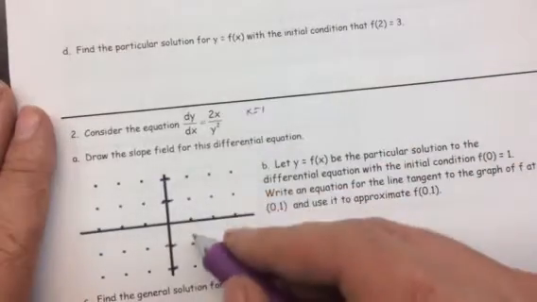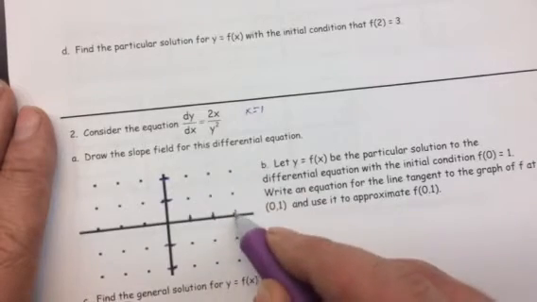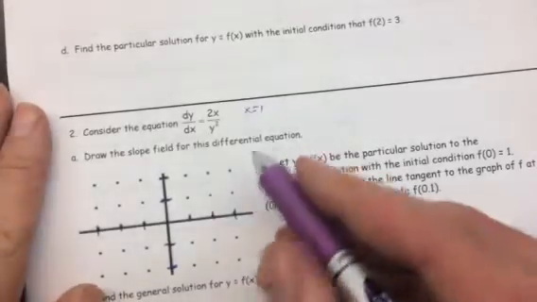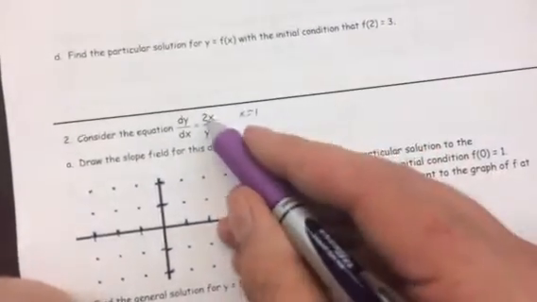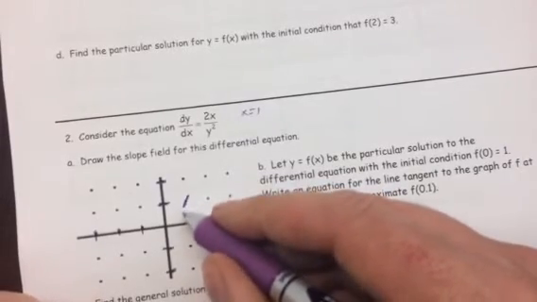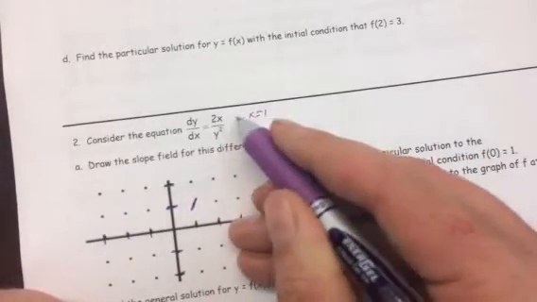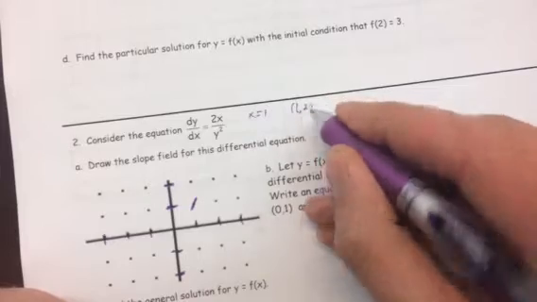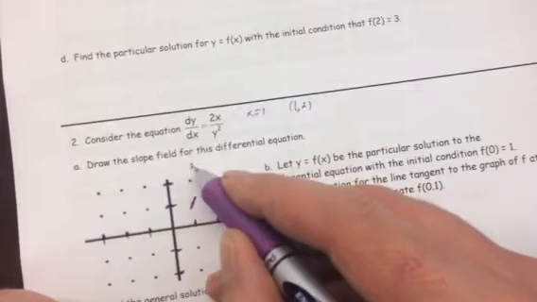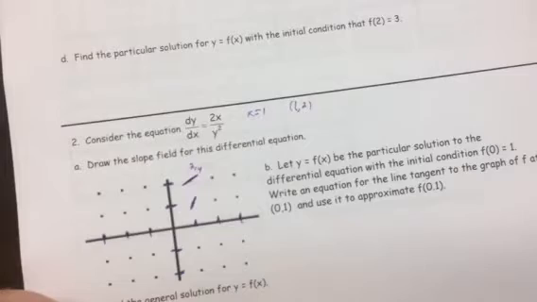I'm going to start using when x equals 1, various y's. When x equals 1, whenever y is 0, it's undefined, and dividing by 0 looks like a vertical tangent line. So there are going to be these vertical tangent lines here. When x equals 1 and y equals 1, we get 2 divided by 1, which is 2, and that's steep. When x is 1 and y is 2, we get 2 times 1 is 2, 2 squared is 4, so we get 2 over 4, which is 1/2. That's a flattish line.